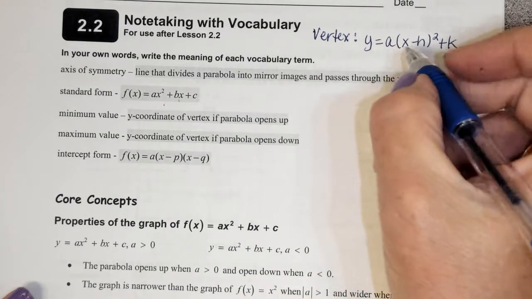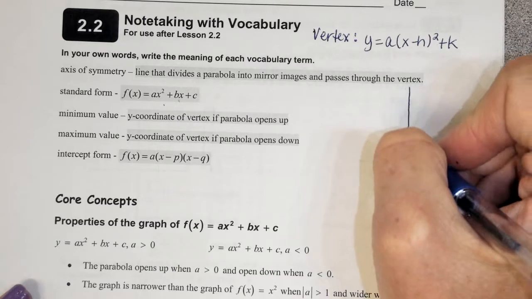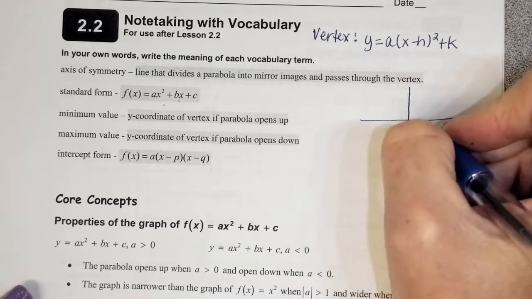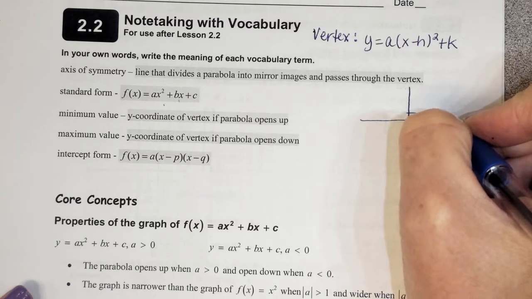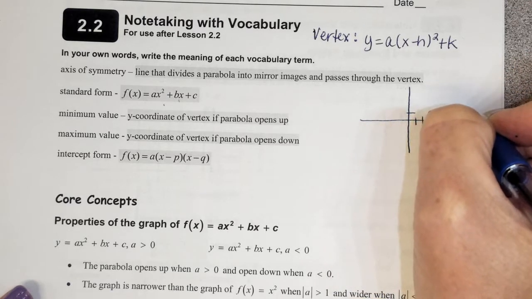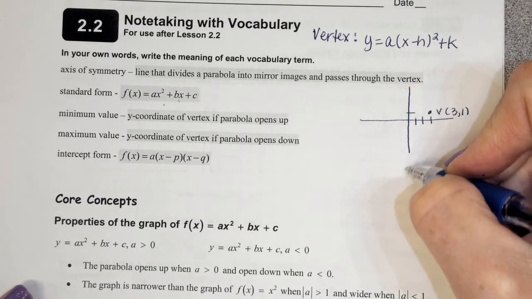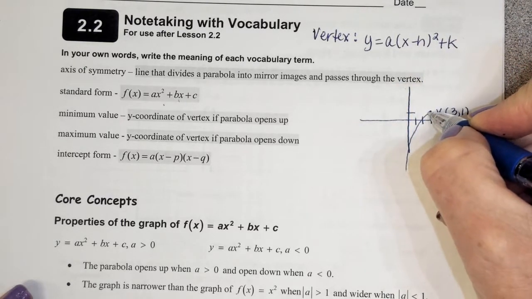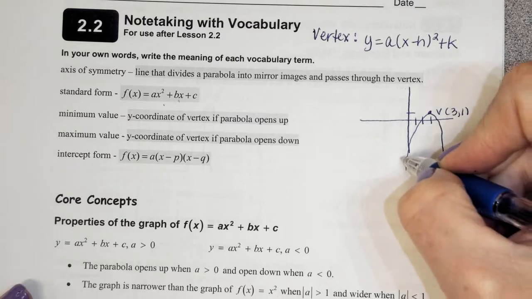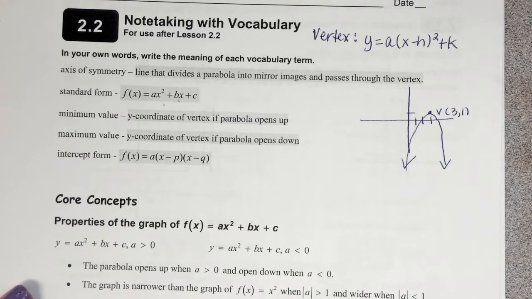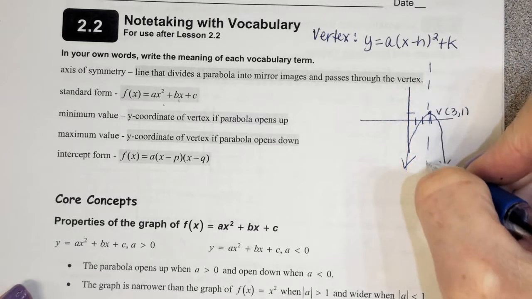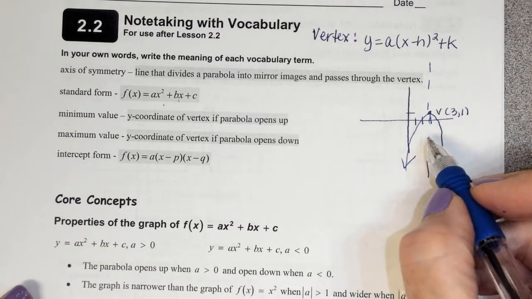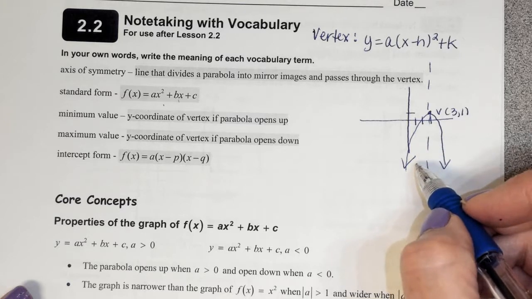As you're copying that down, I'm just going to explain that axis of symmetry. So suppose we have this axis. Here's the vertex right here at 3, 1. And we'll say our parabola opens down. The axis of symmetry creates the mirror images. So it comes right down here like this. Does anyone know the equation of that line right there? The equation of that axis of symmetry?